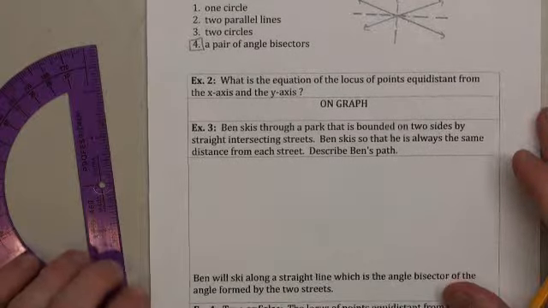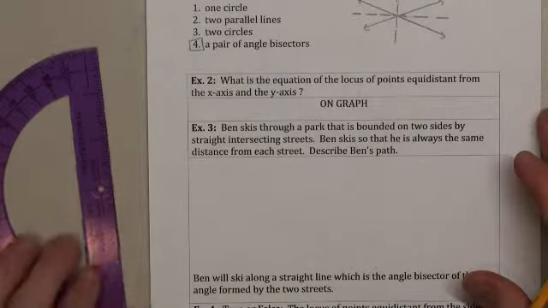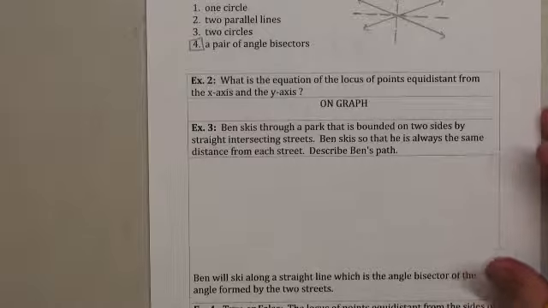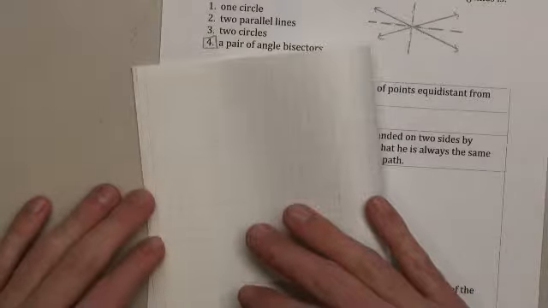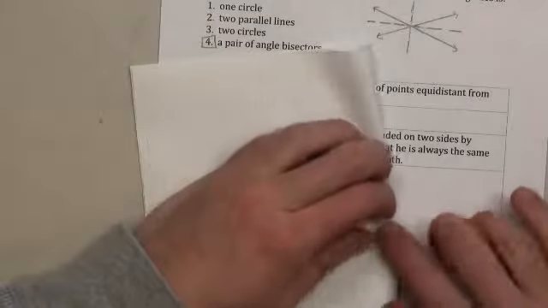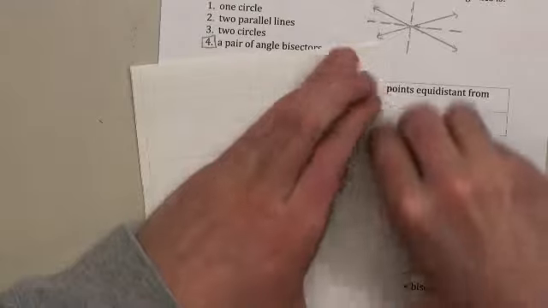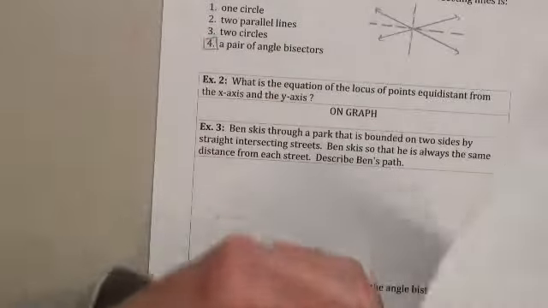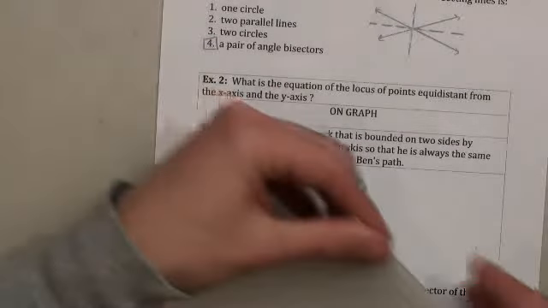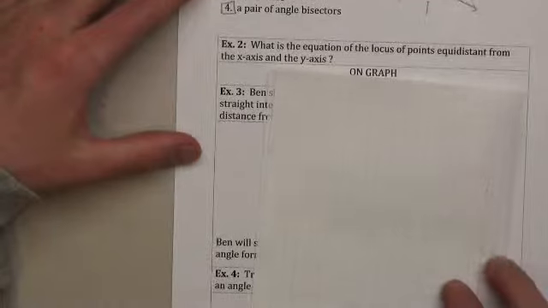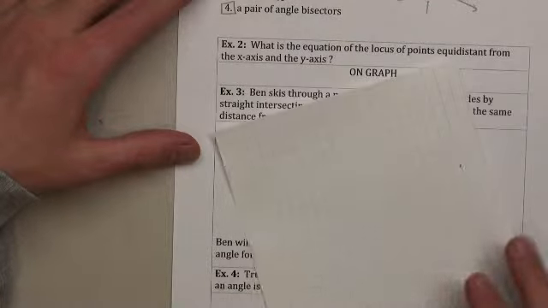What is the equation of the locus of points equidistant from the x-axis and the y-axis? So what we do is we take a piece of graph paper, fold it in half. Let's just keep it folded in half.